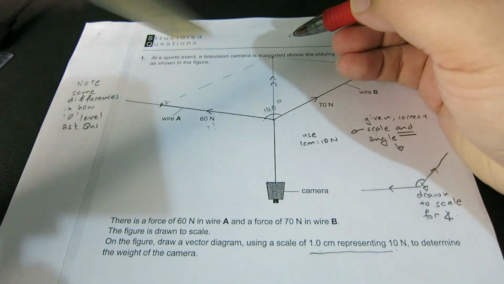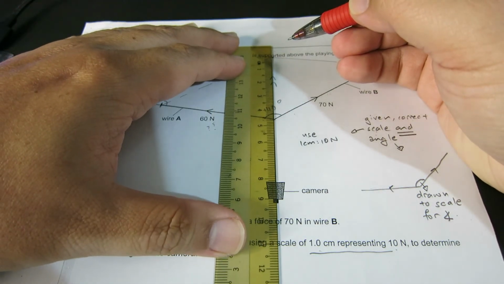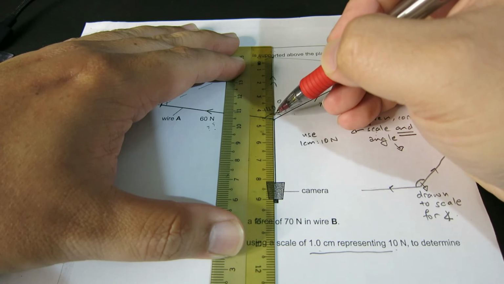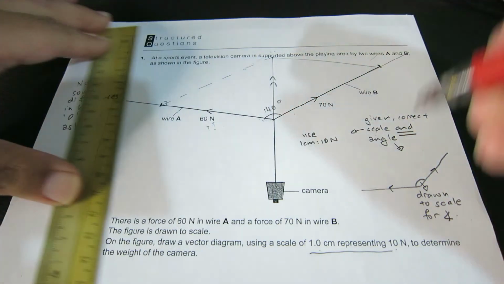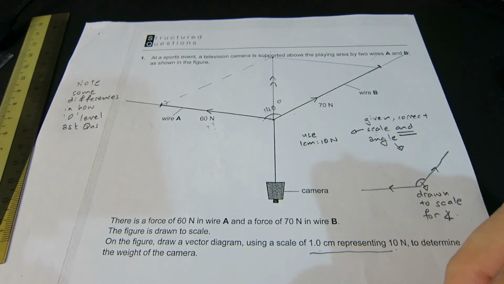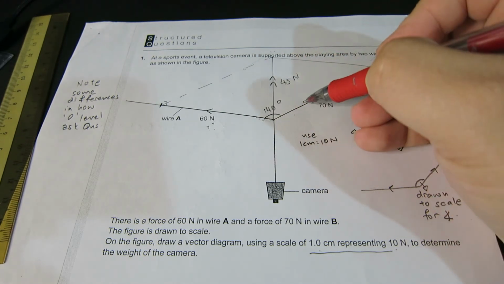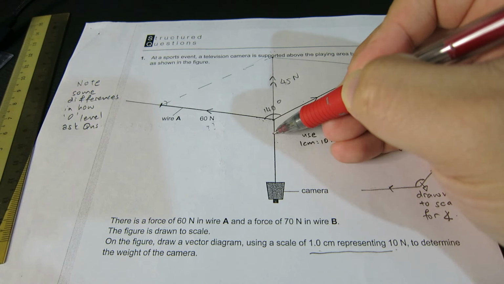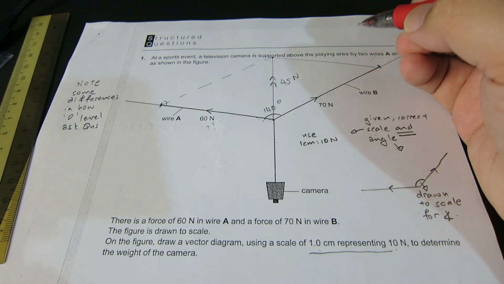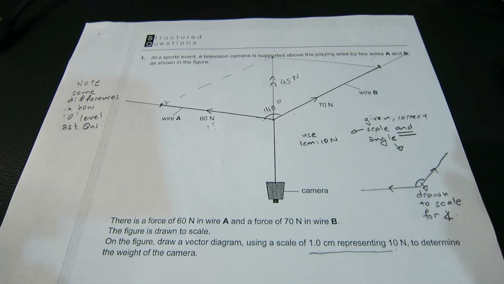Measure the length of this one. This one must be corrected to the scale. So I got about 44.5. So the answer is just 45 newtons. Because this is 45 newtons, then this is the resultant of these two vectors. This and this must be exactly equal and opposite in direction. So the question is solved.